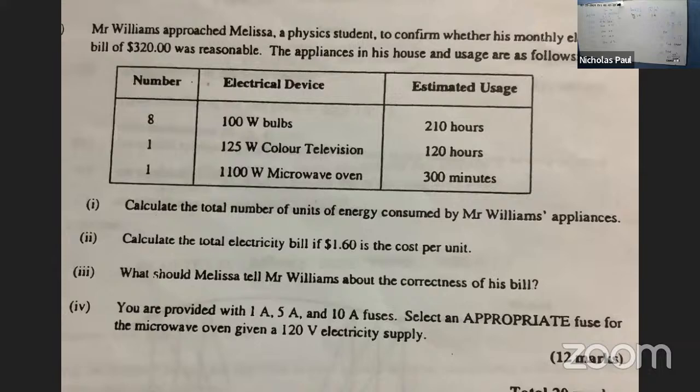And too many kilowatts, right? Make sure you're getting kilowatts.